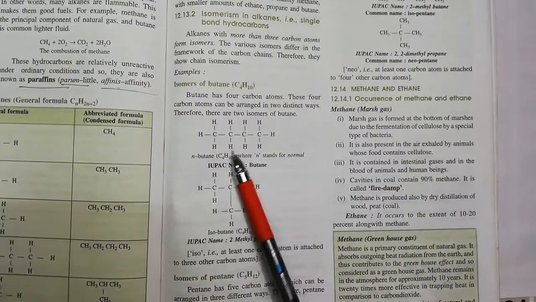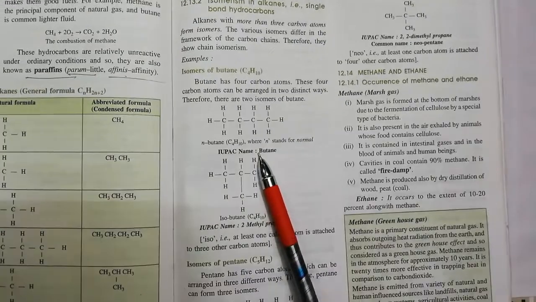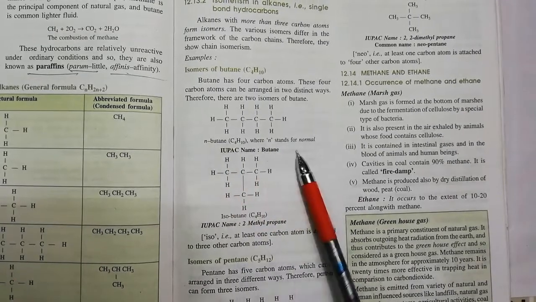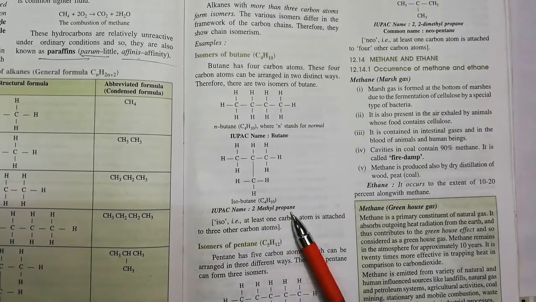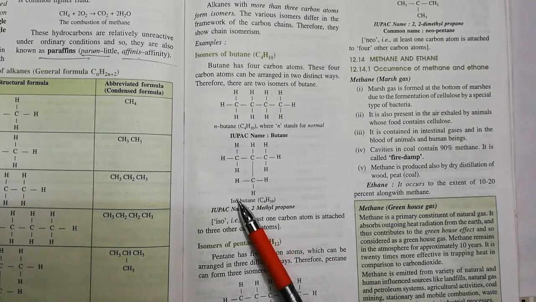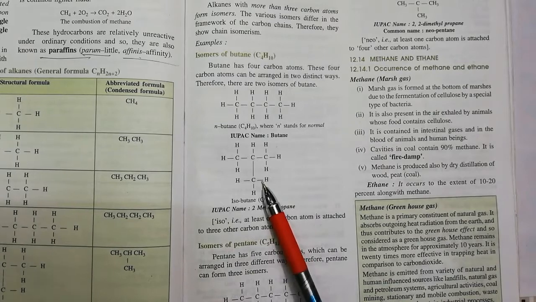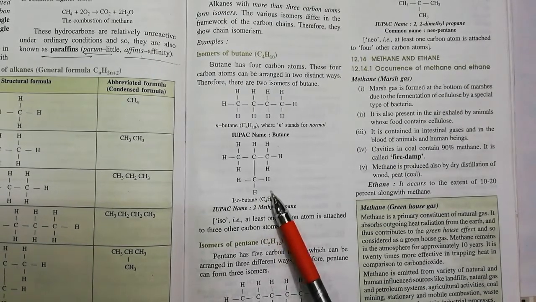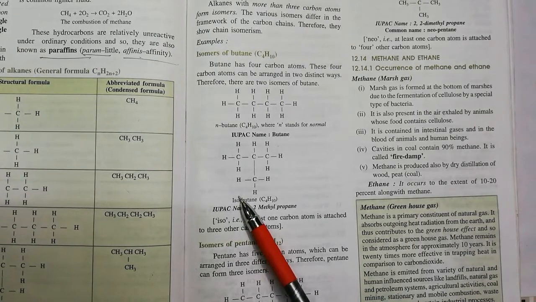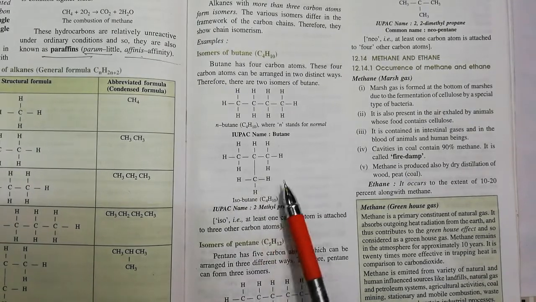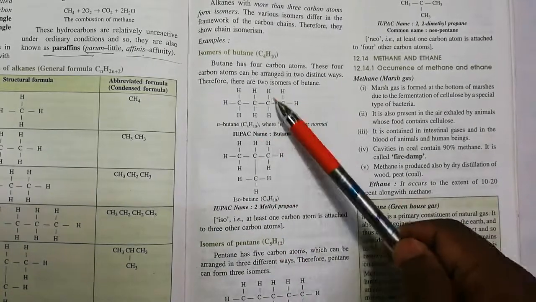So with C4H10 we can have different compounds. We can have n-butane without any branch, and we can have 2-methyl propane, better known as isobutane, as one branching is there. Whenever one branch is there, generally the prefix iso is written, and whenever two branches are there, we will use neo. So those are the two isomers of butane.